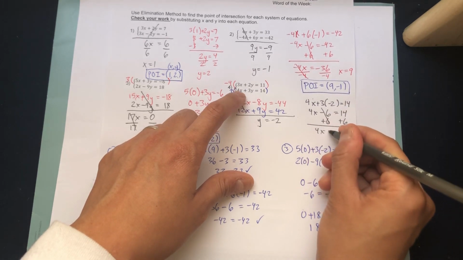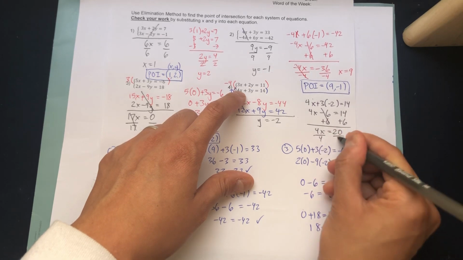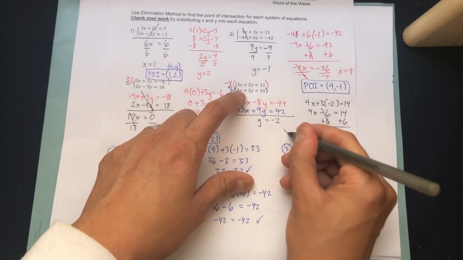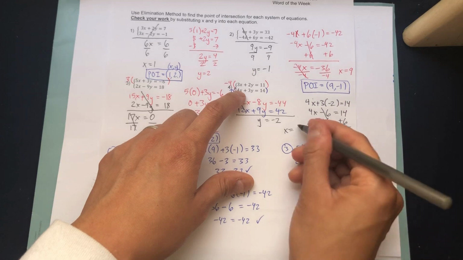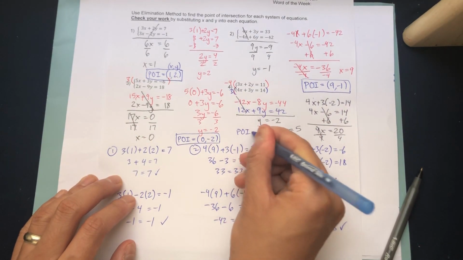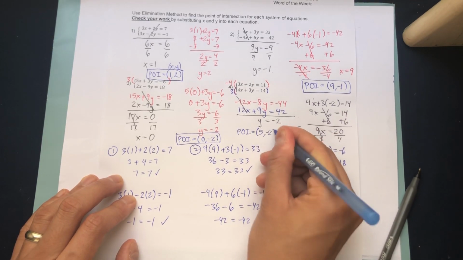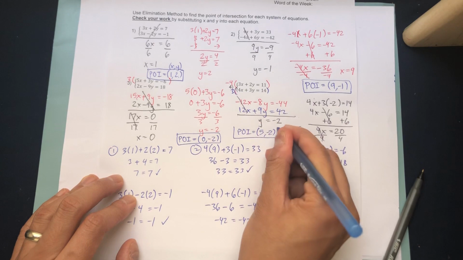You get 4x is equal to 14 plus 6, which is 20. Divide by 4, and x is equal to 20 divided by 4, which is 5. So our point of intersection for the fourth problem is going to be (5, negative 2), x comma y.